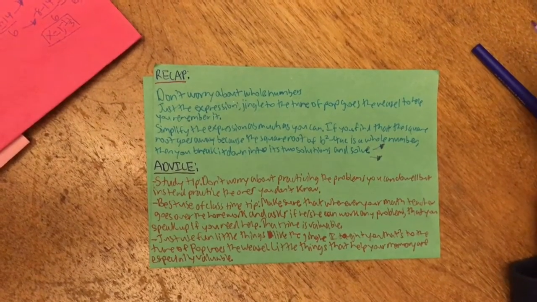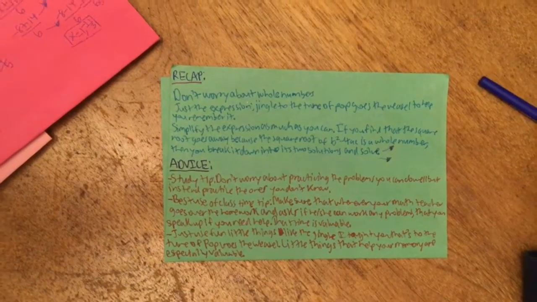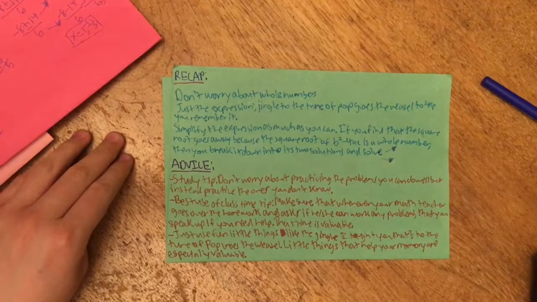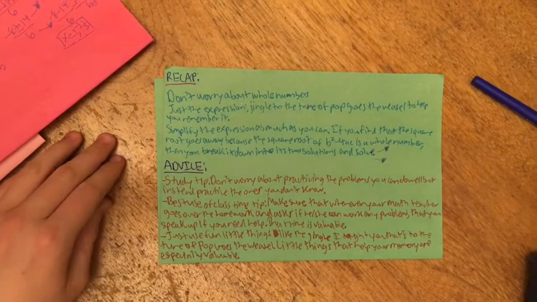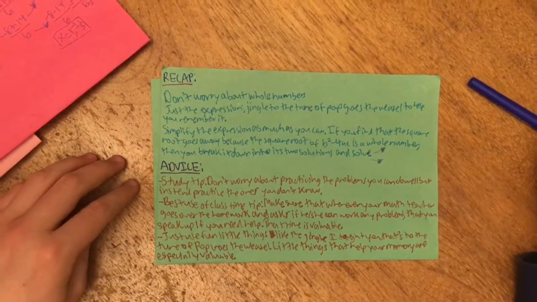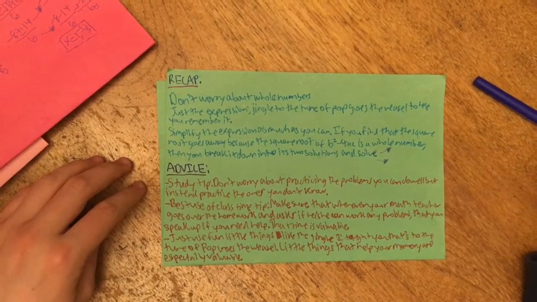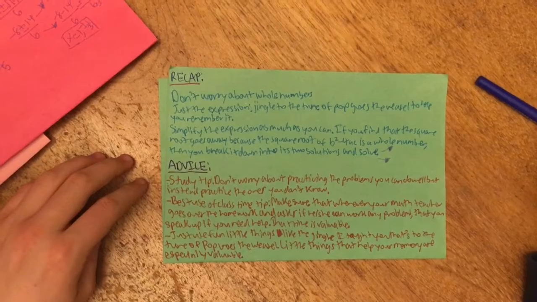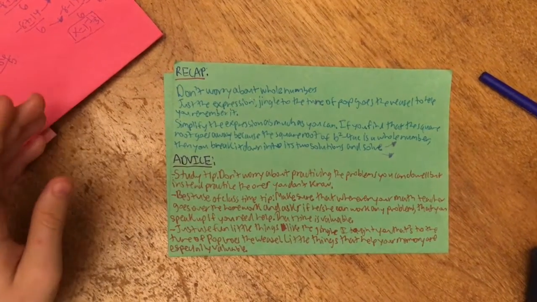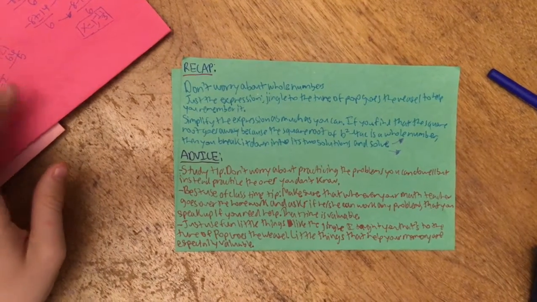And then just some general advice for you as a math student. Don't worry about practicing the problems that you can do well, but instead practice the ones you don't know. You don't want to waste your time practicing what you already know, because you already know it. The best use of class time is when your math teacher asks, hey, does anyone need some help on some problems on the homework?